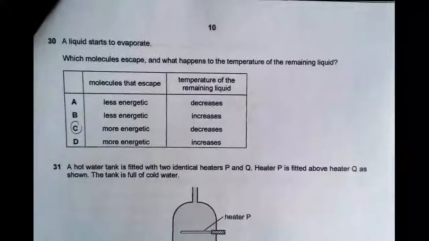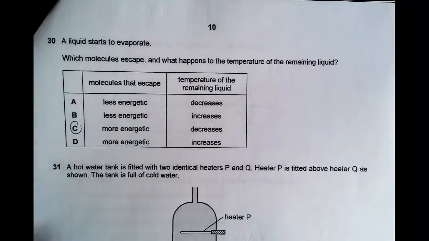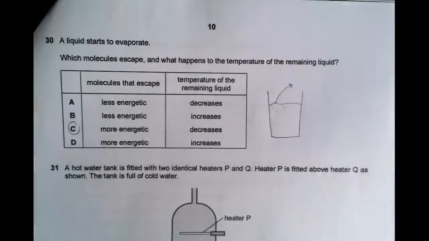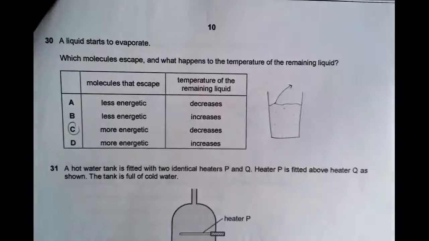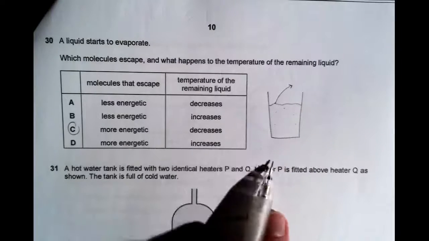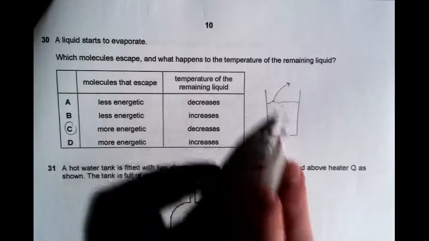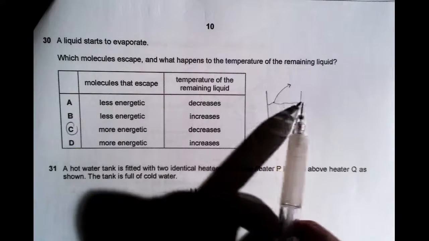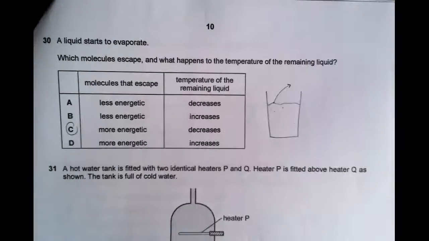Okay, question 30. A liquid starts to evaporate. So if we think about what evaporation is, if we have a liquid in a beaker, evaporation is where molecules that are on the surface have enough energy to escape. That is not the same as boiling. Boiling is when it happens in the whole liquid. It can happen from the bottom. That's why you see all the bubbles in boiling. But with evaporation, we don't see the bubbles because it's only gas at the surface that leaves.